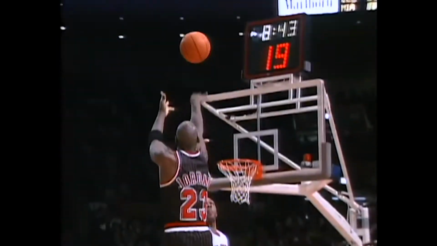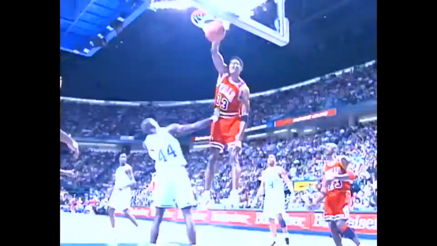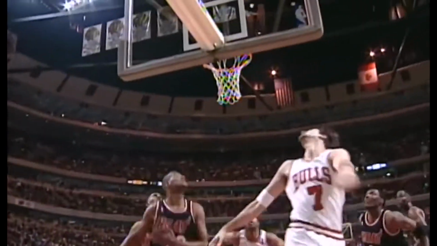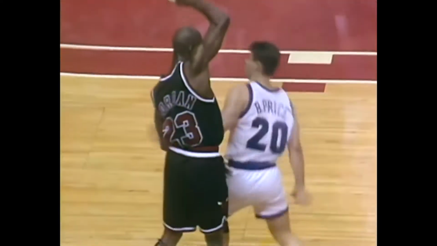The Bulls dynasty throughout the 90s captured the imagination of basketball fans around the world. Of course, we all knew the names: Michael, Scottie, Rodman, Kukoc. But there was always something elusive about the key to their success.